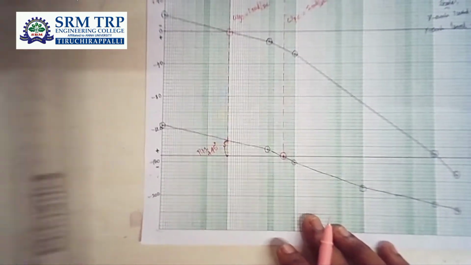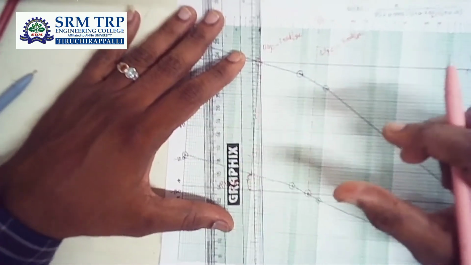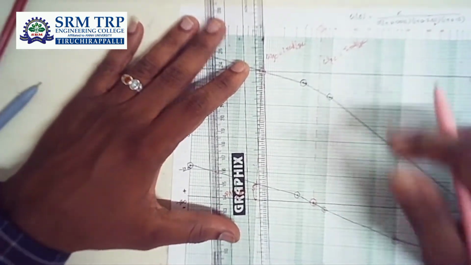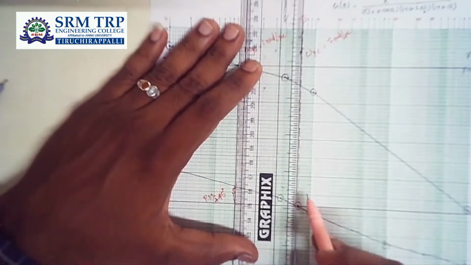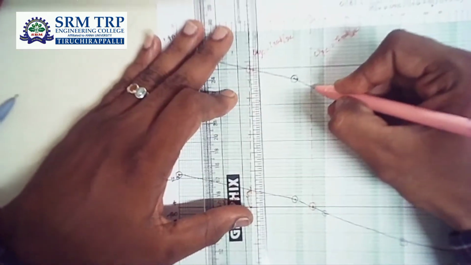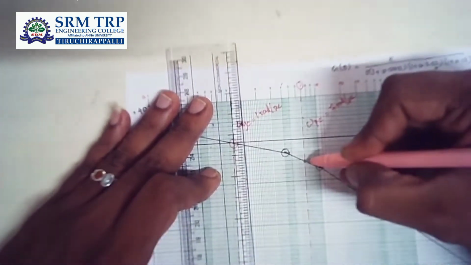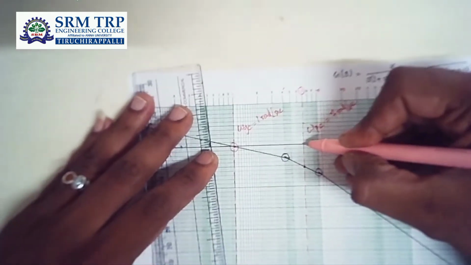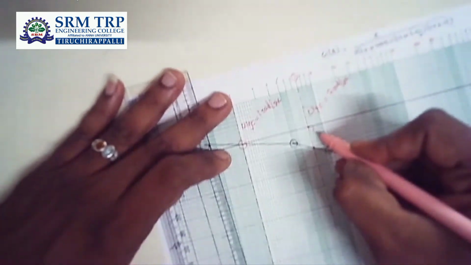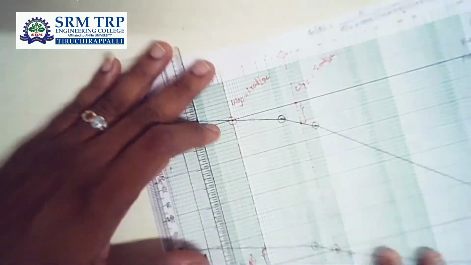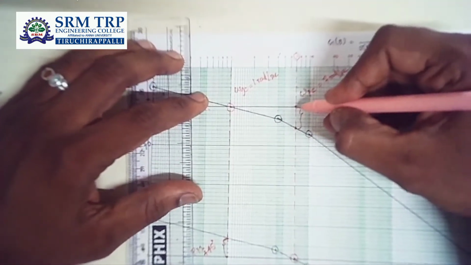Now the next part is we are going to determine the gain margin. Gain margin is the amount of magnitude at phase crossover frequency. Already we have drawn the phase crossover frequency line and that line intersects the magnitude plot at this point. The range between that intersection point and the reference 0 dB line will give you the gain margin. So I'm going to measure this particular range. Range in the sense you have to check only the magnitude and not the sign. So I want to count from here.